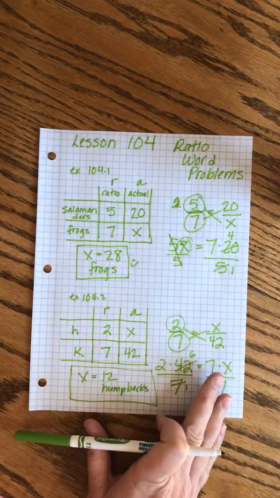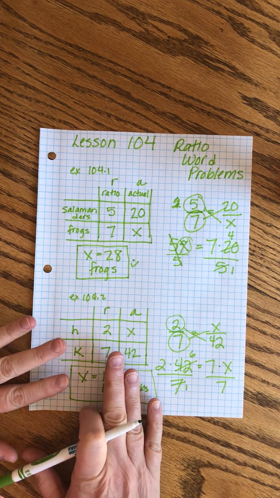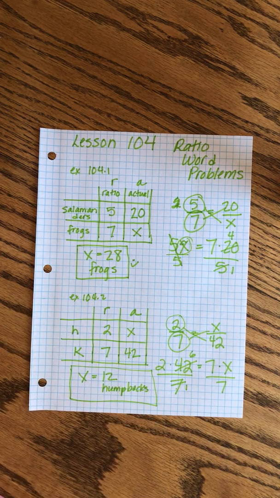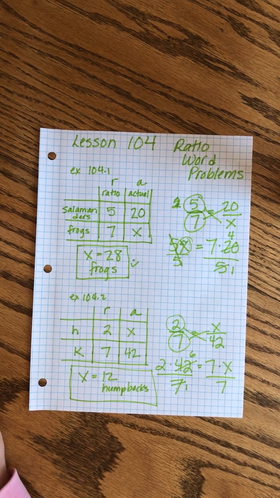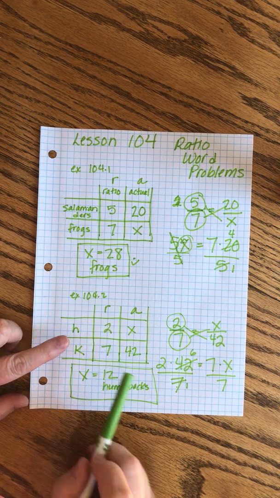Beautiful. I love this lesson. I love a good chart that helps organize words to numbers. That's the transition that's so challenging in word problems: how do you take words and make them into numbers and equations in your head? Charts like this help us do it.